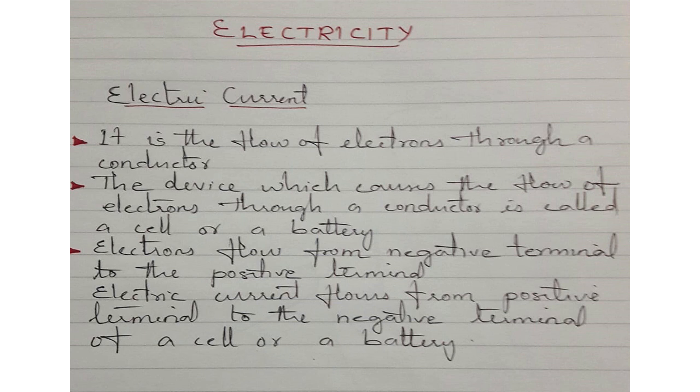And as we all know, a cell has a positive terminal and a negative terminal. The combination of cells is called what? The combination of cells is called a battery. As we all know, electrons are negatively charged particles, and they always flow from the negative terminal to the positive terminal of the battery or cell. At the same time, electric current flows from the positive terminal to the negative terminal of the cell or battery, and this current is also called conventional current.